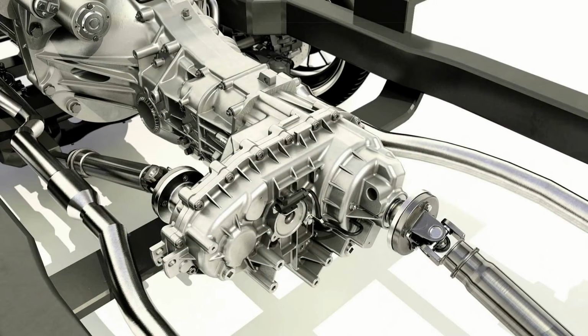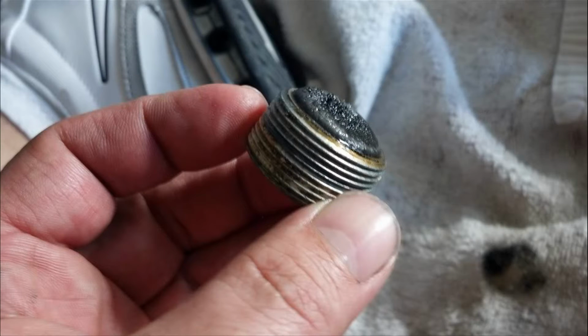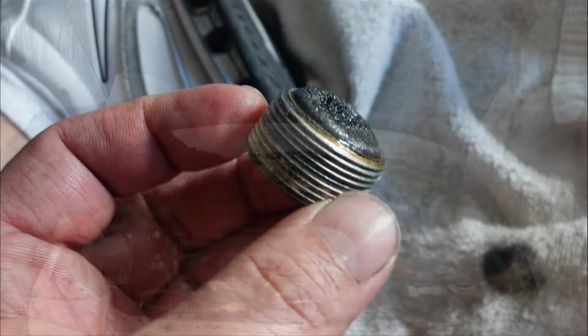This is what a transfer case looks like. You can see the front and rear drive shafts extending off the transfer case. A transfer case will be found on four-wheel drive, all-wheel drive, and other multiple powered axle vehicles. The transfer case oil is drained and refilled with removable threaded service plugs like the one in this picture.